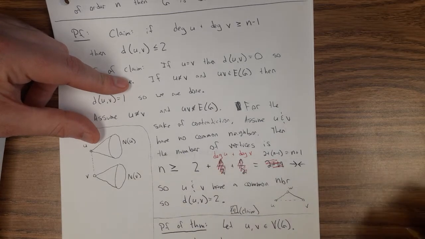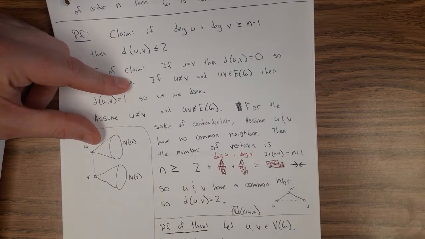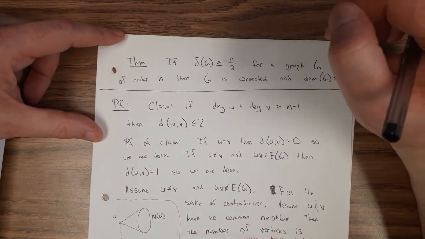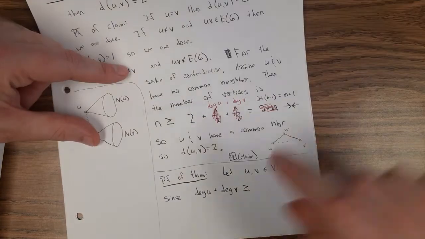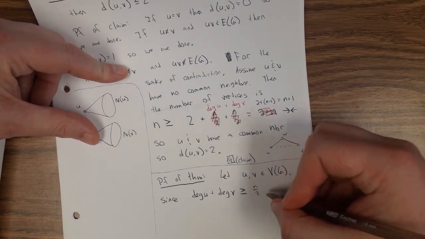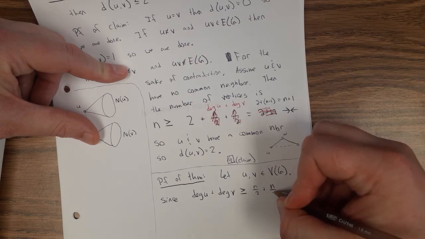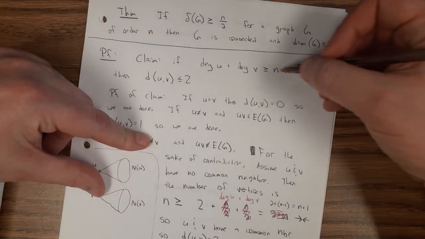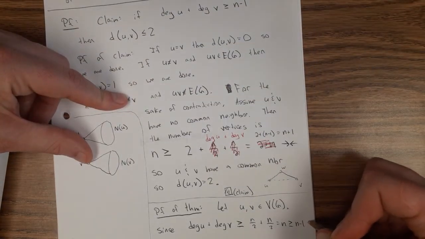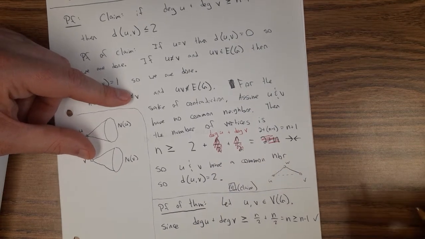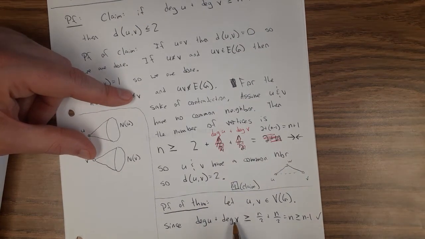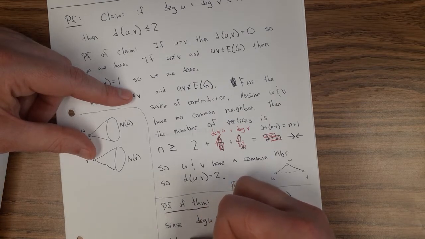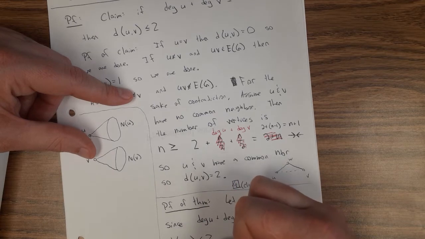First, let's check that we can use the claim. In this one, I am assuming that the minimum degree is at least n over 2. So the degree of u is at least n over 2. The degree of v is also at least n over 2. And so that makes n. And in order to use the claim, that just needs to be greater than or equal to n minus 1. So that's true. So since the degree of u plus the degree of v is at least n minus 1, we know the distance from u to v is at most 2.